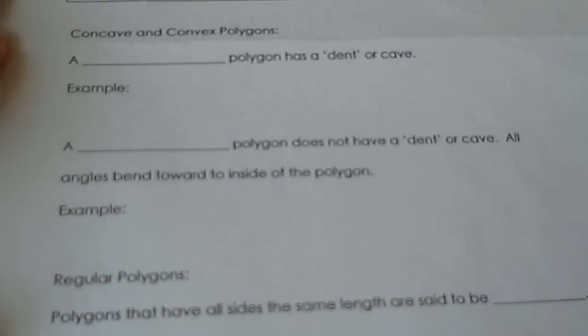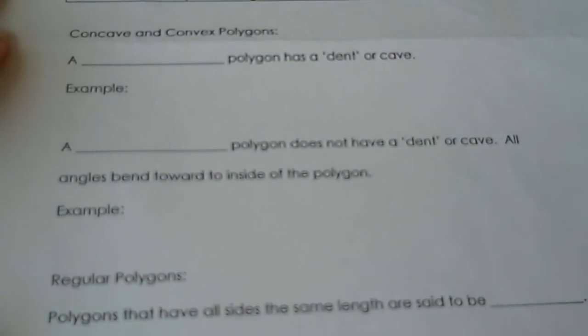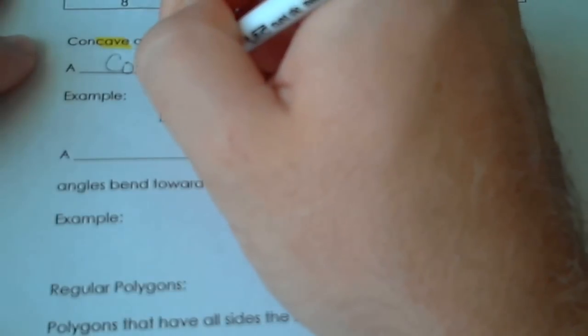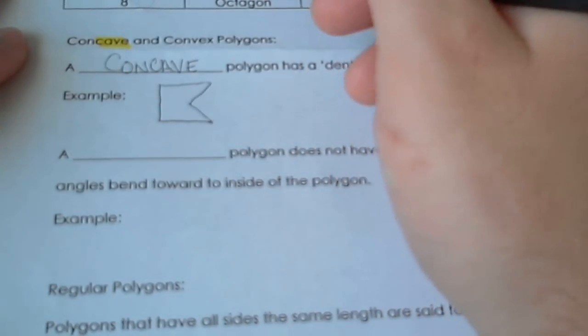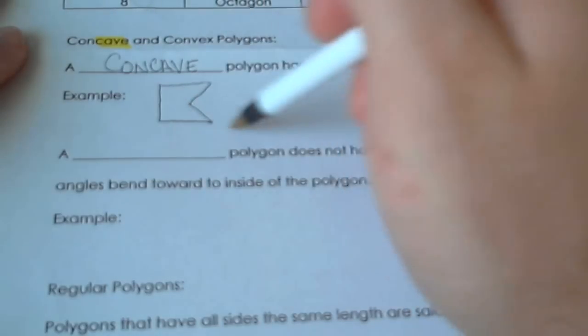Let's talk about concave and convex polygons. Our first one says a polygon that has a dent or a cave. Well, notice that the word cave shows up in this example, and the word cave shows up in the word concave. So a concave polygon has a dent or a cave. Here's a good example of a 5-sided concave polygon. Or, if we look at our table up above, a 5-sided figure is called a pentagon. This would be a concave pentagon.